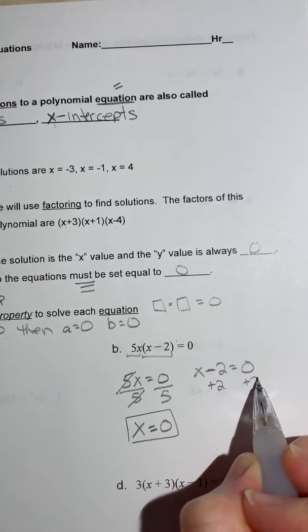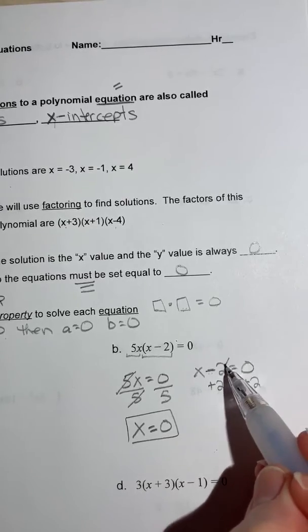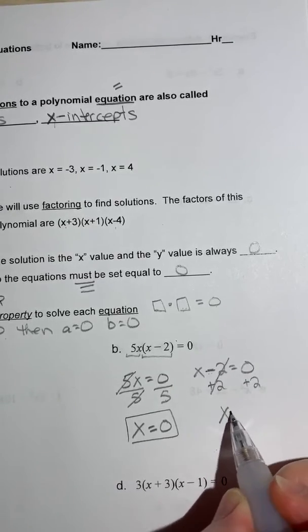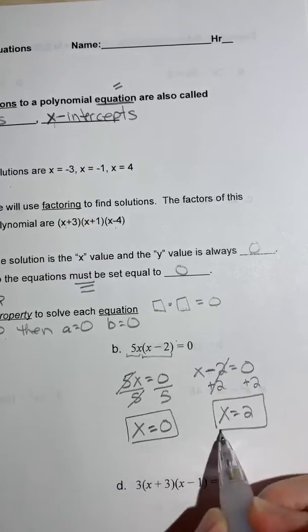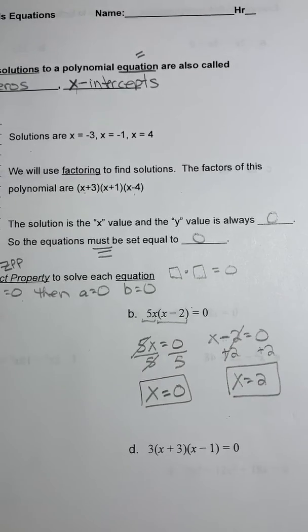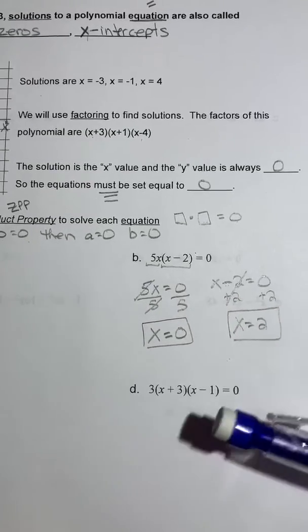So I add 2 to both sides. Negative 2 and positive 2 make 0. So x equals 2. So those are my two solutions. I'm going to do this one next, D.